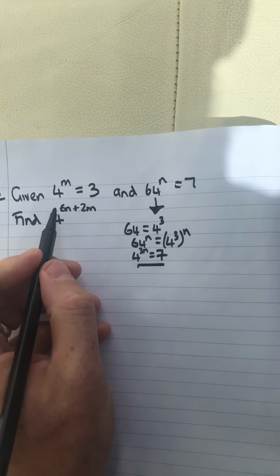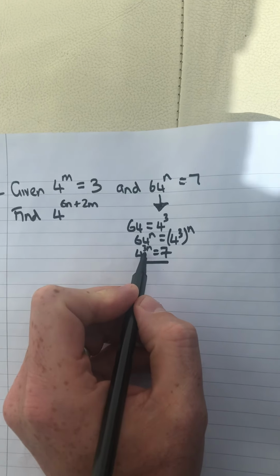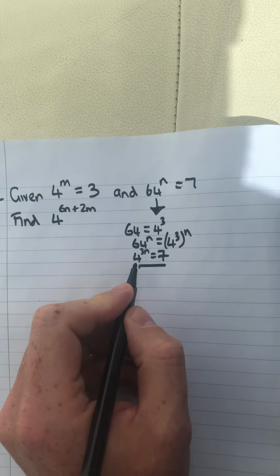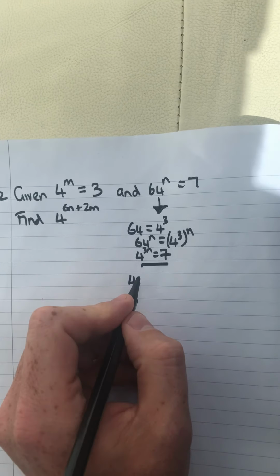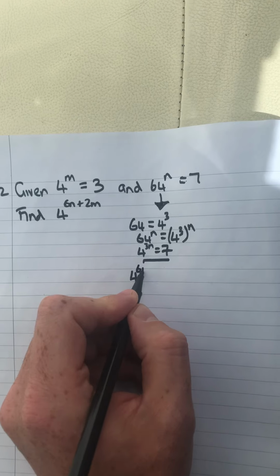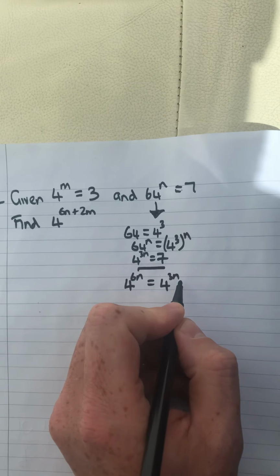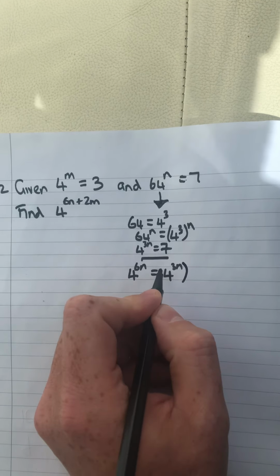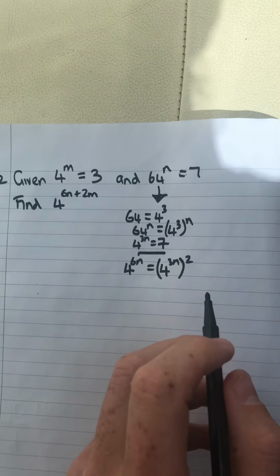So then let's have a look at this. We've got 4 to the power of 6n. Well, that's nearly there. If you know 4 to the power of 3n is 7, how do you get to 4 to the power of 6n? What do you have to do to it? Times by 2. So how do you times with powers? It has to be like that in a bracket, because 3n times 2 will be 6n.